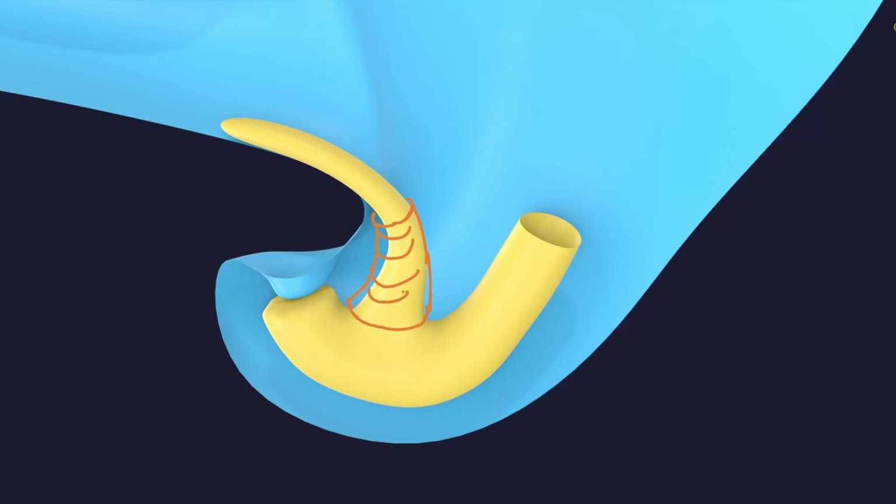Let me draw it for you. Here as well, it will be surrounded by splanchnopleuric mesoderm.